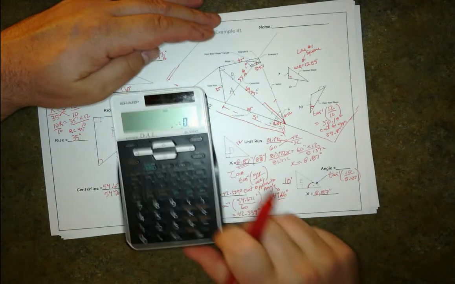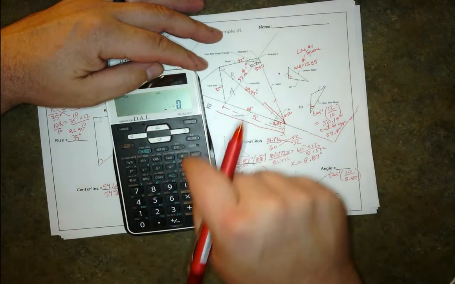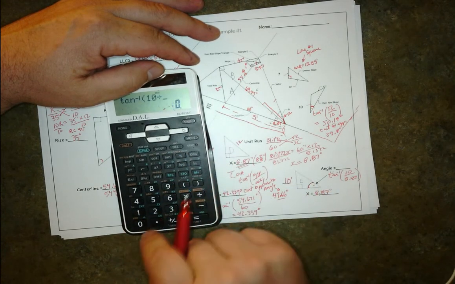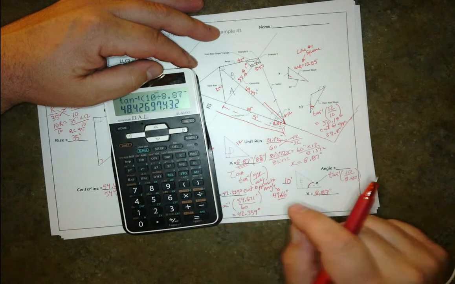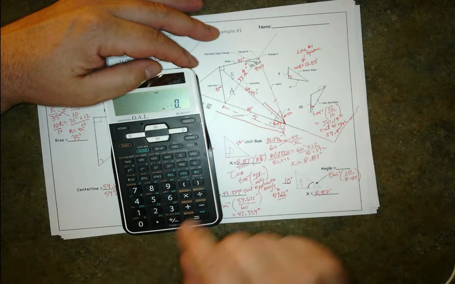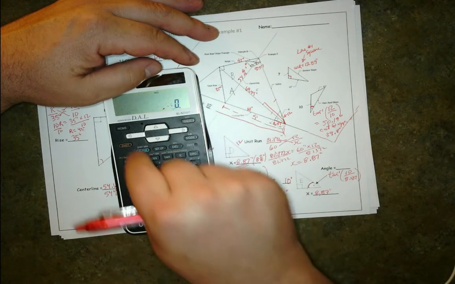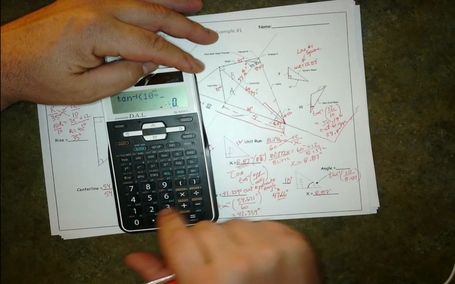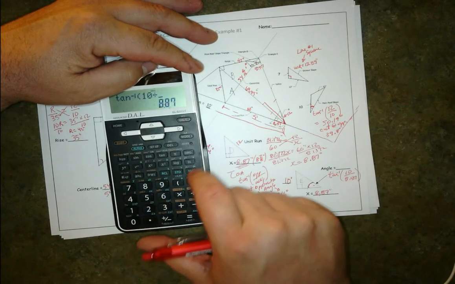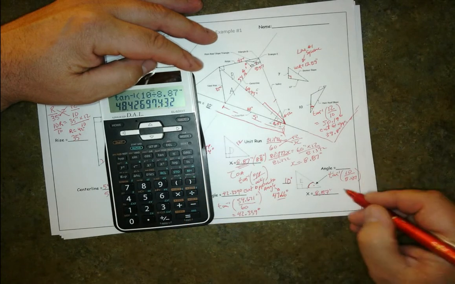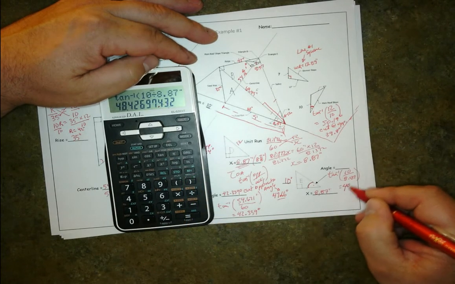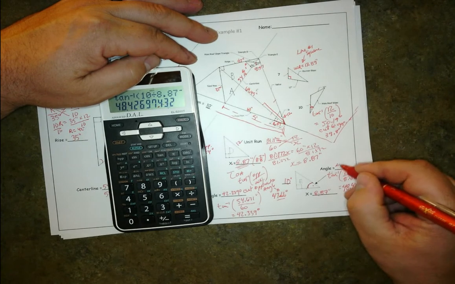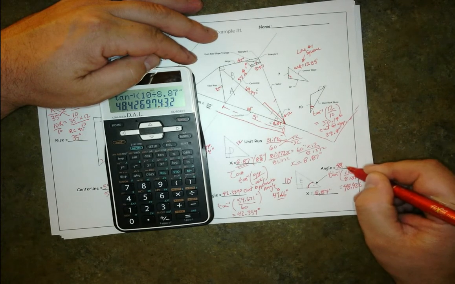The true angle, we got to cut the opposite though. So second function, tangent, brackets, 10 divided by 8.87, bracket. It's the same number, so 48.426 degrees, so right, 48.43 there.